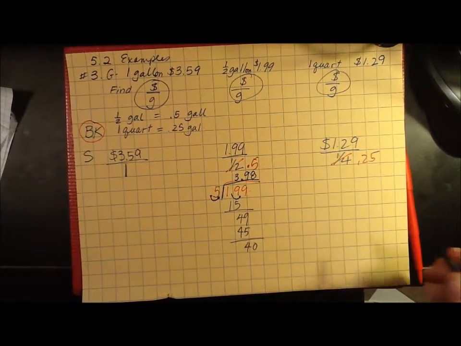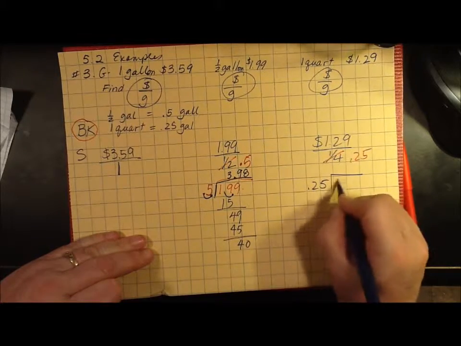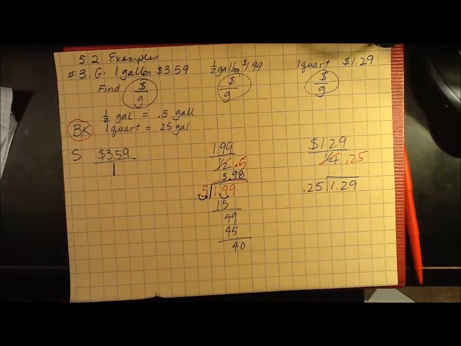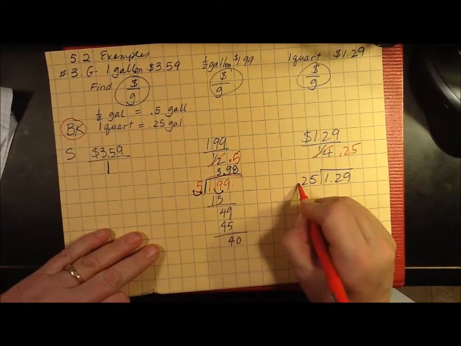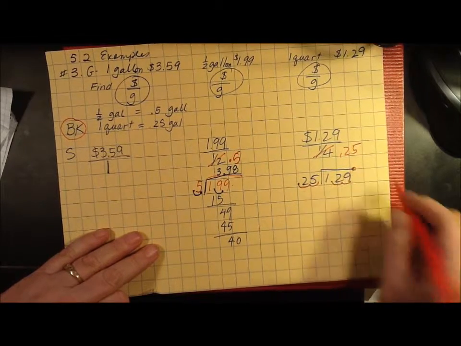The last one here is the same as saying 0.25 into 1.29. Again, I'm going to move my decimal point 2 places. 1, 2, 1, 2.